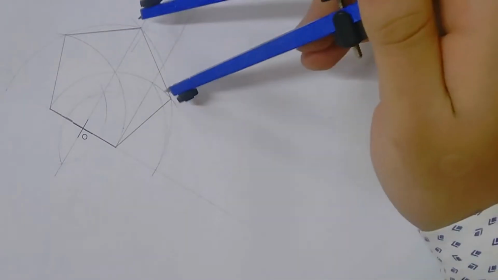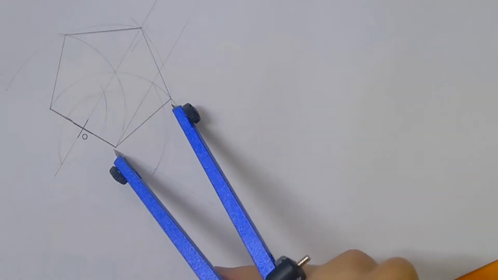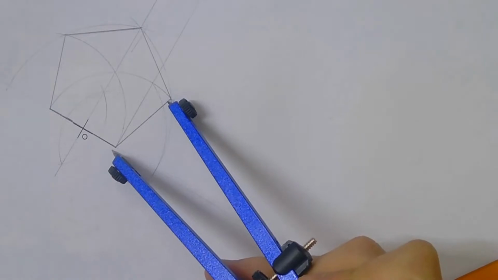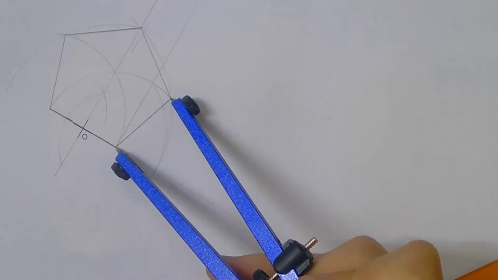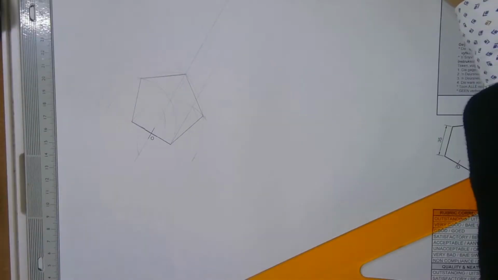And you'll see each side is 35. Check, I'll show you. See, that's 35, that's 35, they're all 35. Okay, so that's how you do a pentagon.